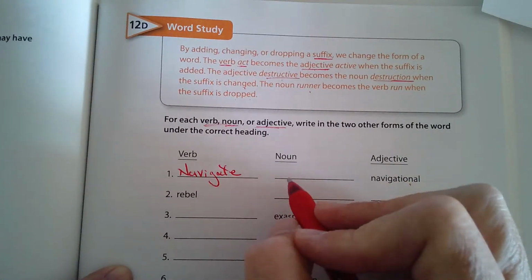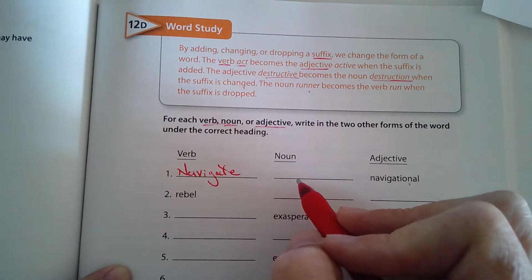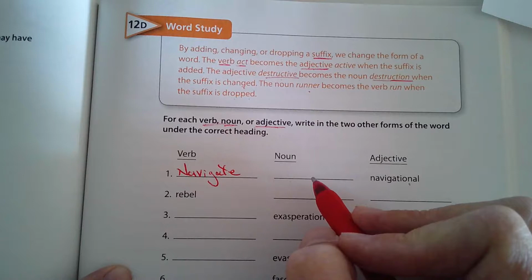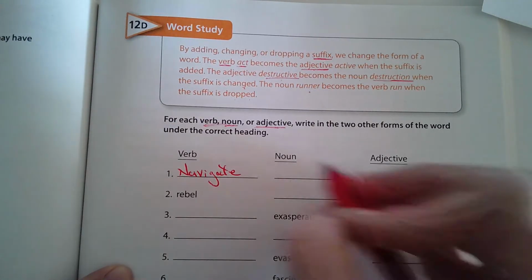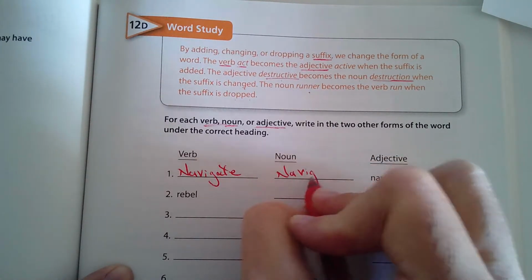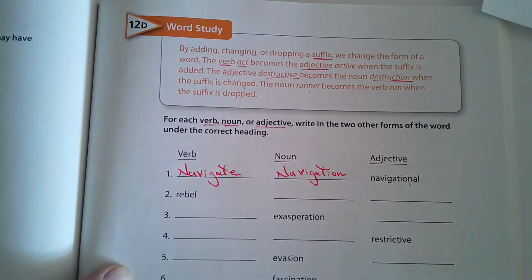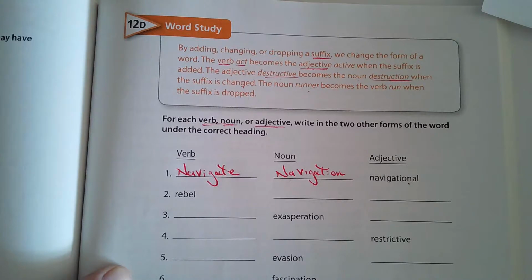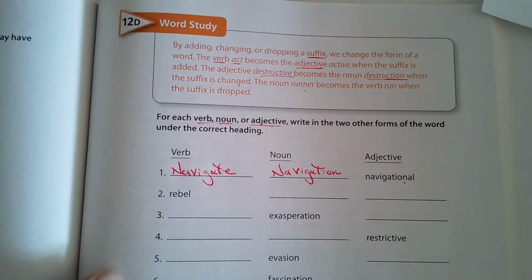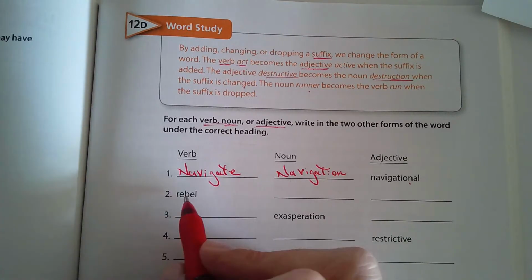Now, what is the noun form of navigate? What's a person, place, or thing? Miss Lehman, what do you have? Navigation. Nicely done, 10 points. Number 2, rebel. Okay.